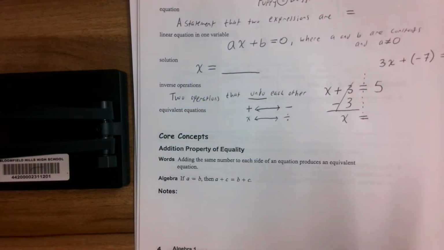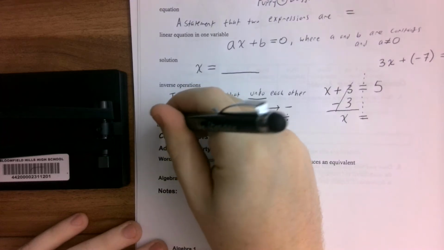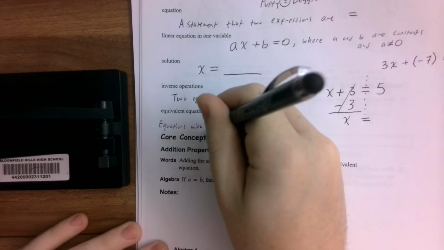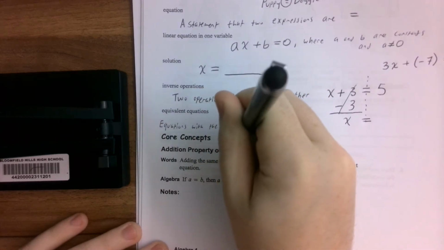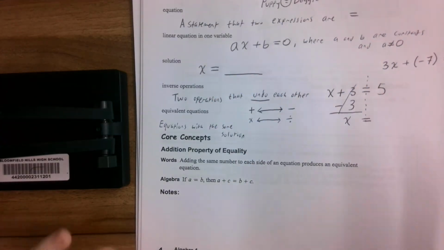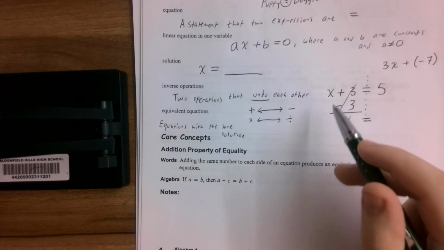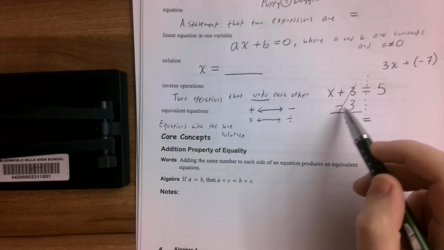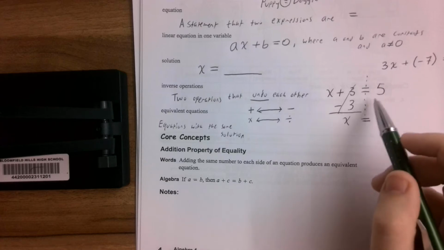There's something else we have to do, and that's where equivalent equations come into play. Equivalent equations are equations with the same solution. When you have the power to change equations, you have to make sure you change it in a way that your variables stay the same. So if I subtract 3 from this side, x would be 5. We don't want it. We want x to be 2.